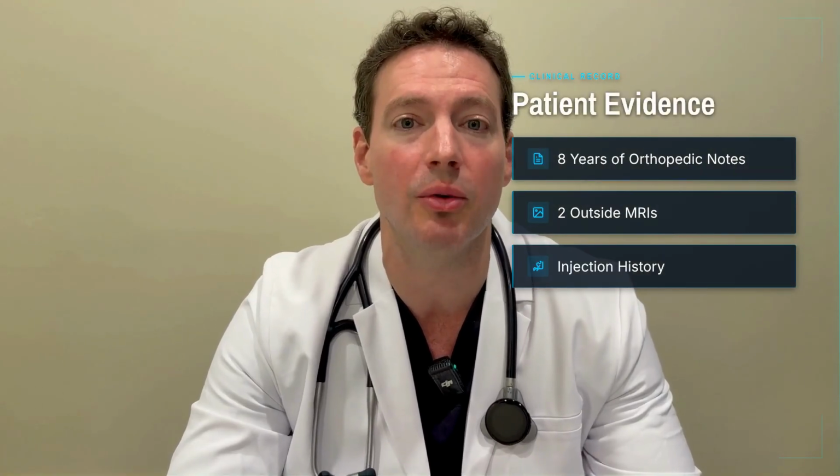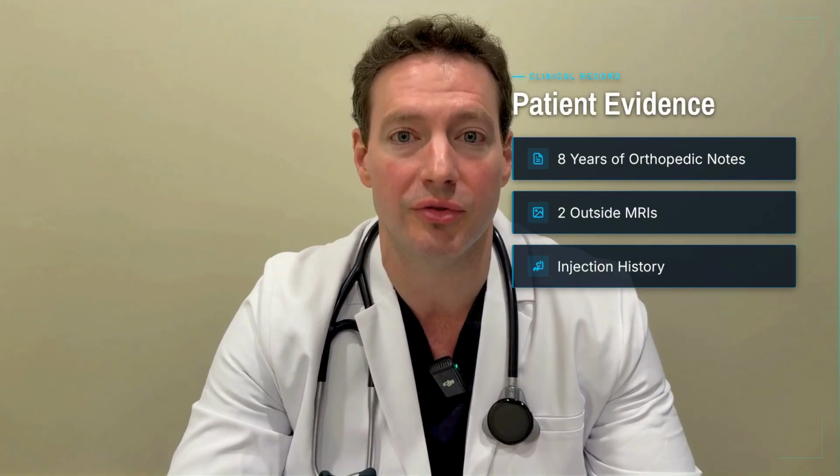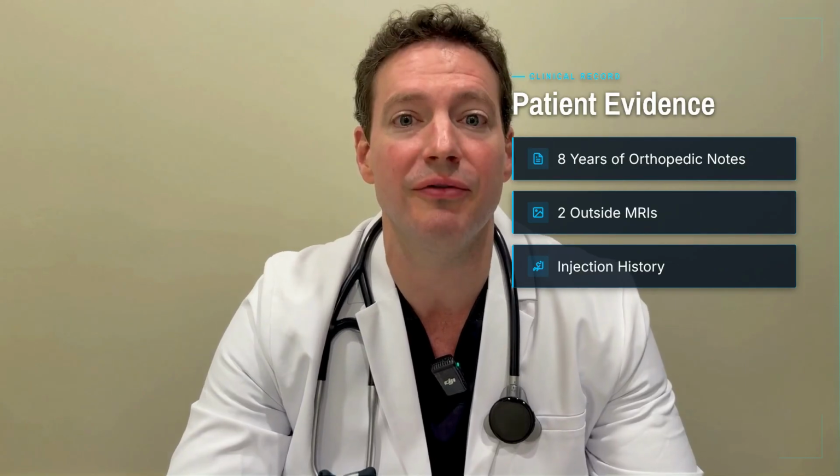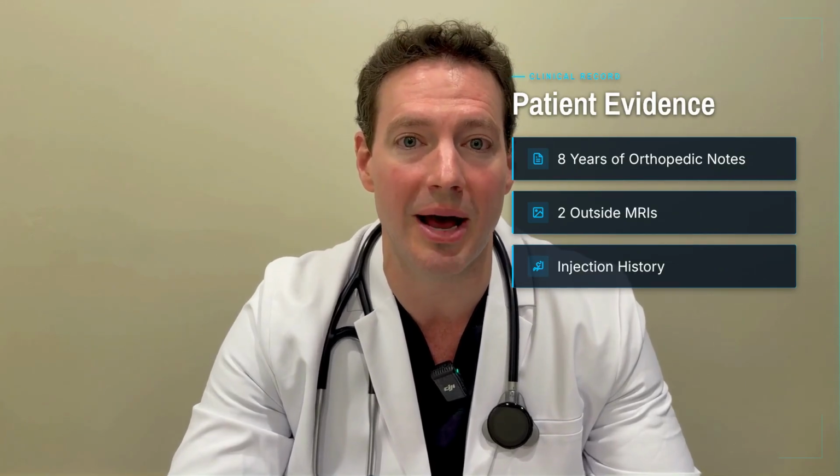The patient is a 8-year-old former athlete with chronic right knee pain, prior arthroscopy, a history of corticosteroid injections, a recent outside MRI, and a referral asking whether an orthobiologic intervention is appropriate. This is exactly the kind of chart where a polished summary can be dangerously reassuring.